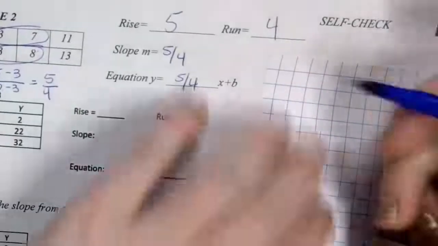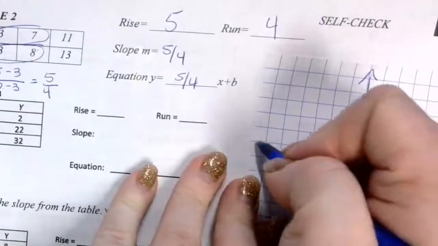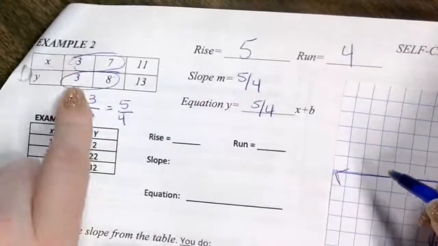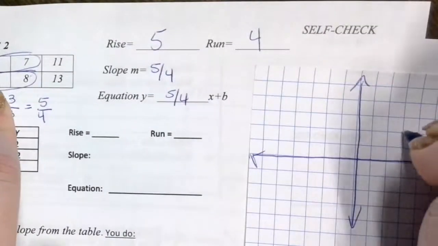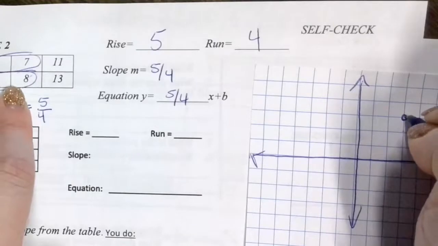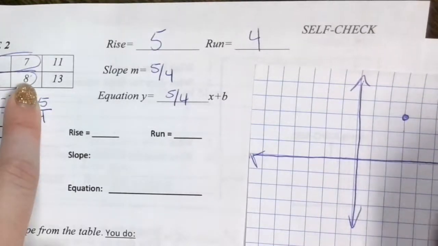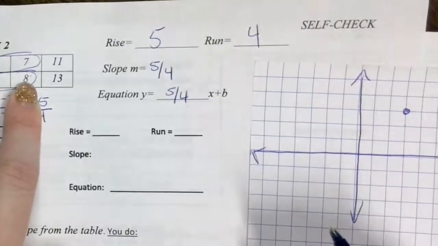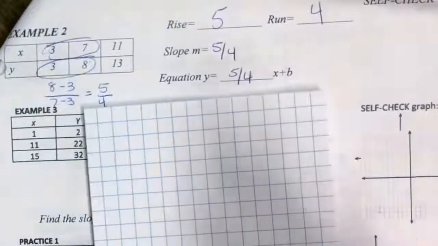Alright, so I've got my y-axis and my x-axis. My first coordinate point is 3, 3. So I'm going to go 1, 2, 3, 1, 2, 3, put a point. My next coordinate point is 7, 8. So I'm going to go 1, 2, 3, 4, 5, 6, 7, 1. Oh man, I can't do 8 because I didn't plan well enough. Alright, guess we got to start over. You know that happens sometimes. Try again.